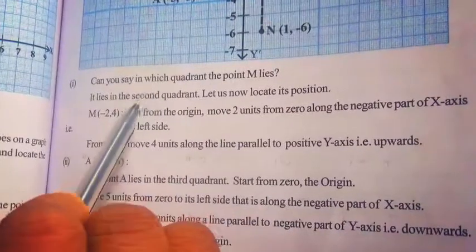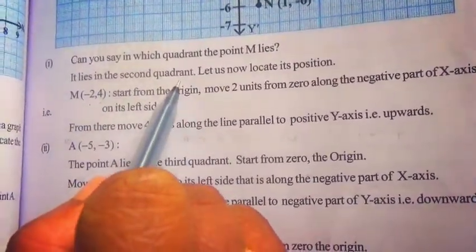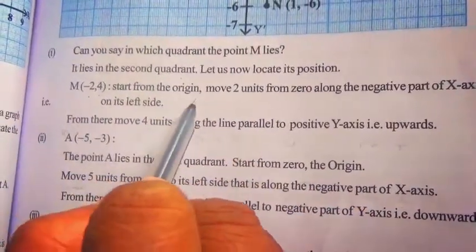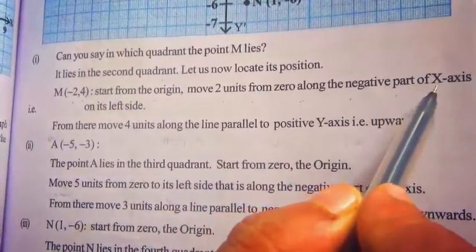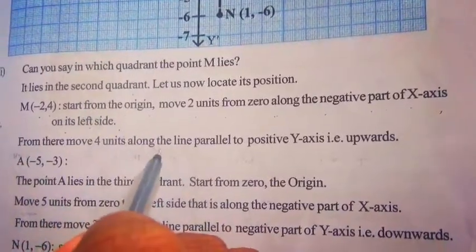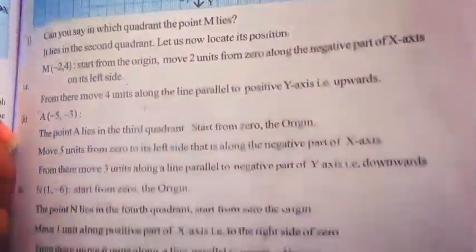The first point is (-2, 4), so it lies in the second quadrant. Let us now locate its position. Start from the origin, move 2 units from 0 along the negative part of the x-axis on its left side. Just like this you have to write the steps for the graph. Let us explain in this graph.